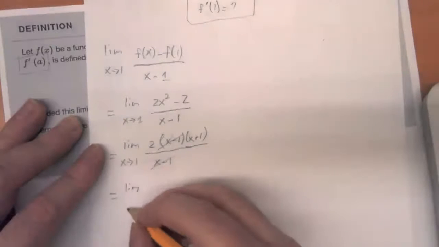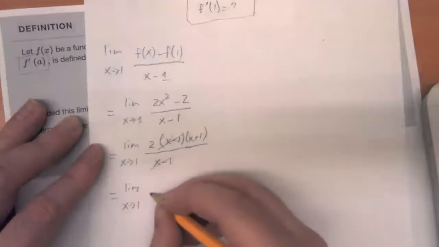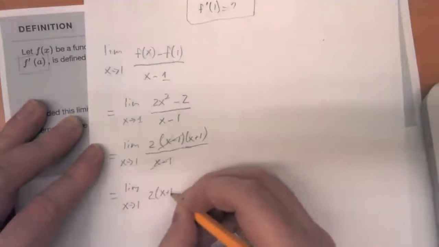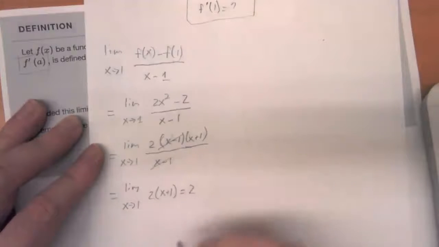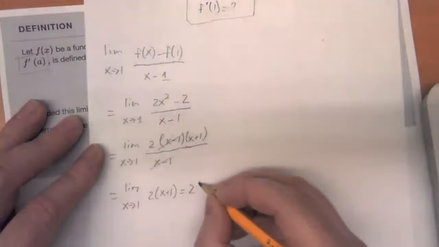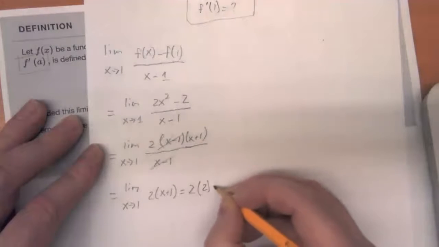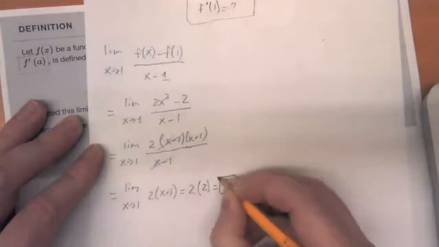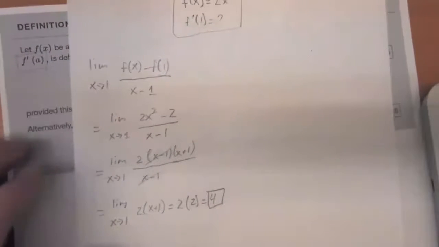The limit as x approaches 1 of 2 times x plus 1. And now we can just substitute 1 in for this. So that's 2 times 1 plus 1, which is equal to 2 times 2, and 2 times 2 is equal to 4 for our final answer. All right, now let's try this again with the second definition.